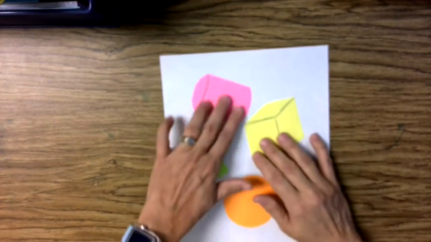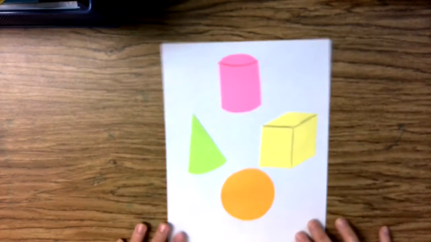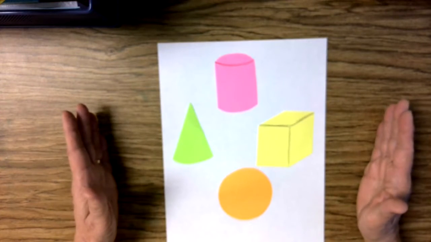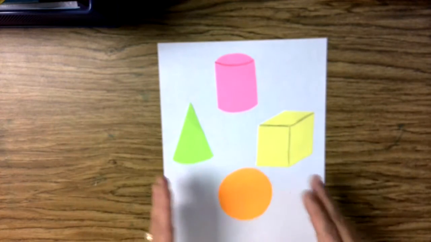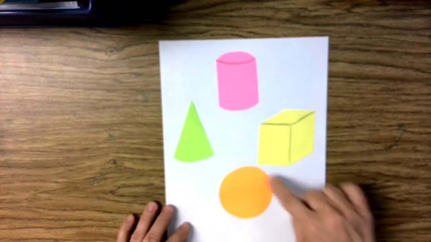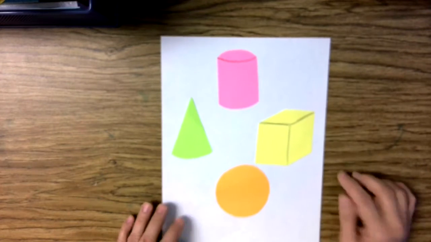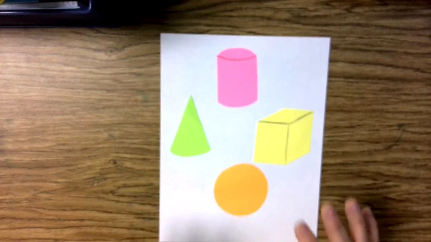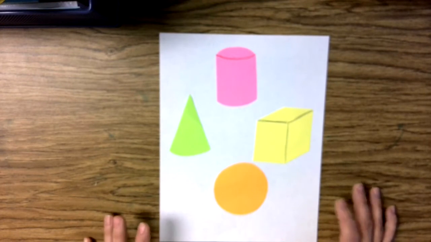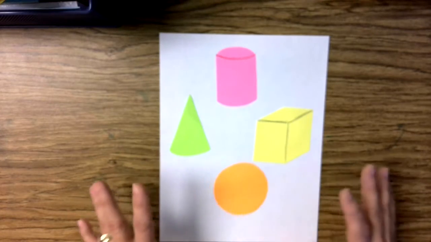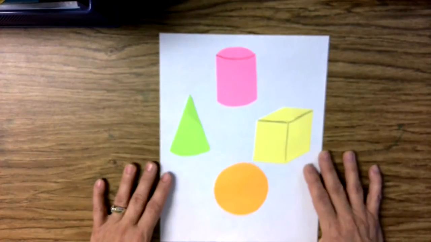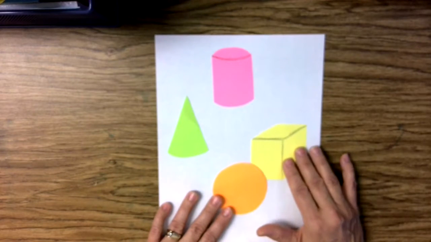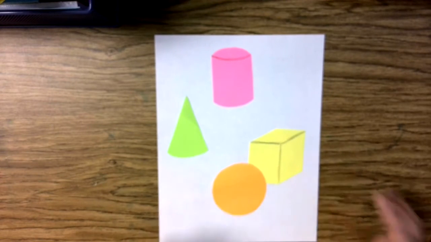Okay, so I could place all 4 of them like this, but that is not a well-designed composition because there's no interacting between the shapes. There's empty space around each one. So what we want to do is have a relationship somehow between the shapes. It doesn't have to be between all of them, but somehow they have to work together within this whole visual space. So let's start by just lowering the cube down a little bit.